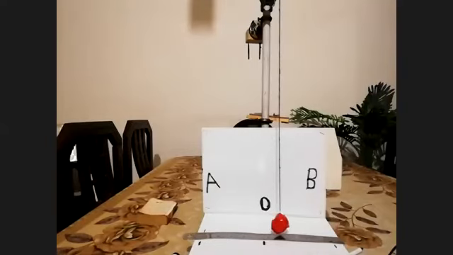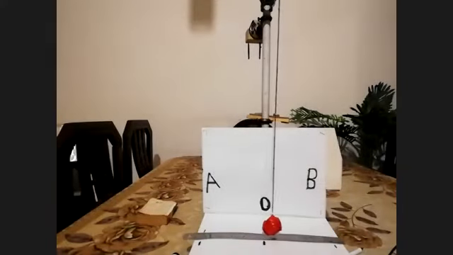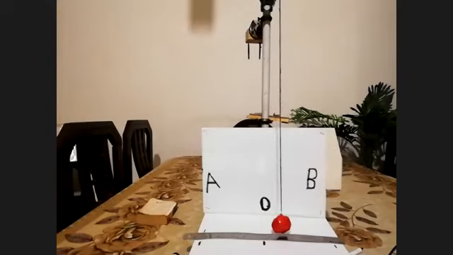If you get time, please observe the effect of mass and amplitude on the time period. Next time, inshallah, my experiment will be related to the vernier caliper and micro screw gauge.